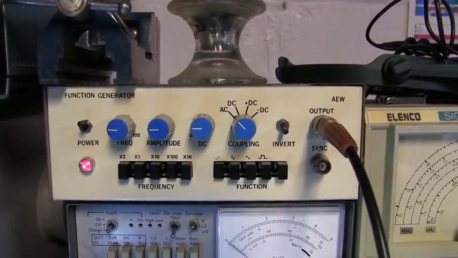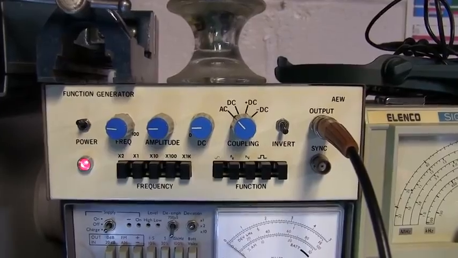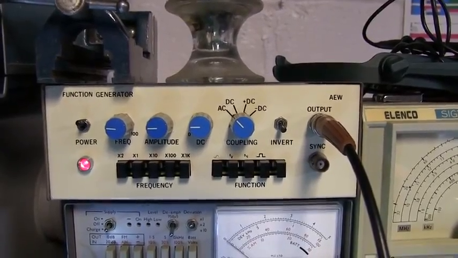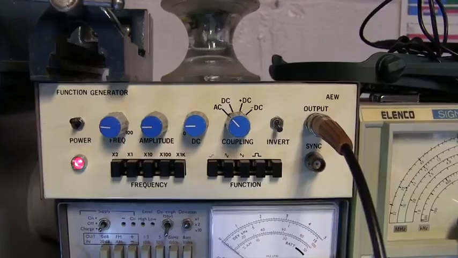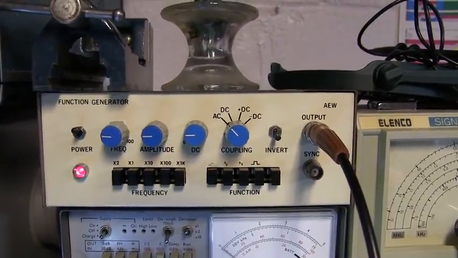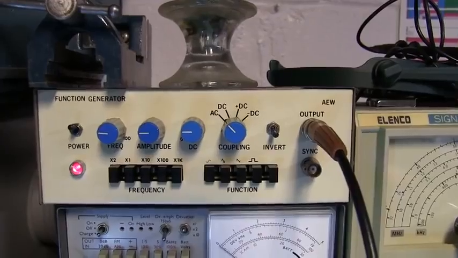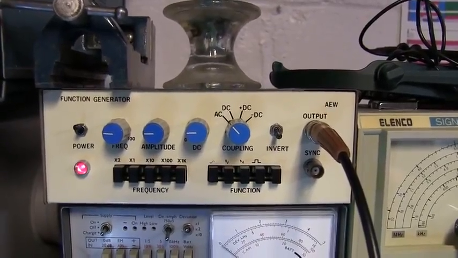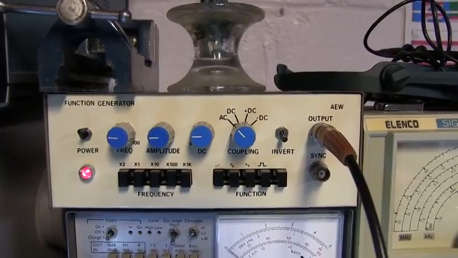So I've got the generator set up to generate a relatively low frequency, about 2 kilohertz or so. And that's important because we want to ensure we're operating at a low enough frequency that we don't have to worry about reflections on a 50 ohm cable or anything like that. And we generally want to use a sine wave so that we only have energy effectively at one frequency.